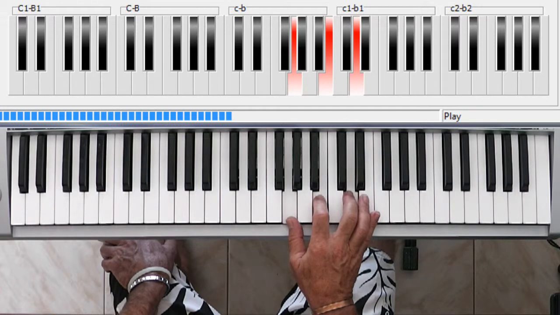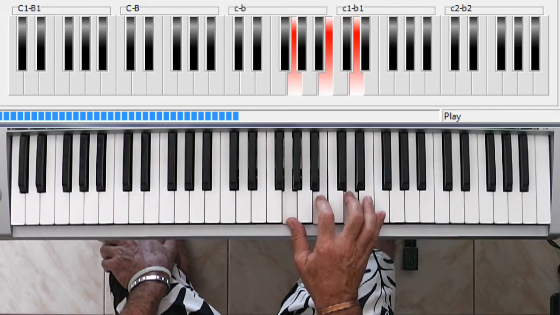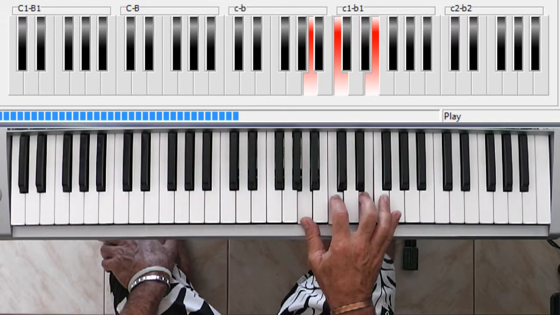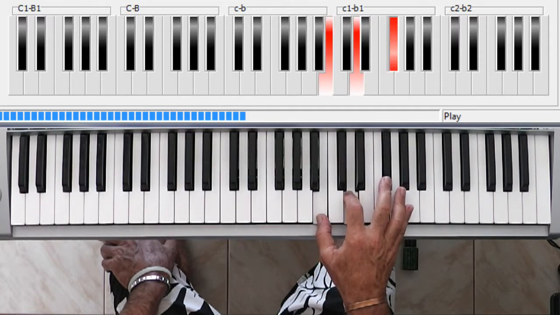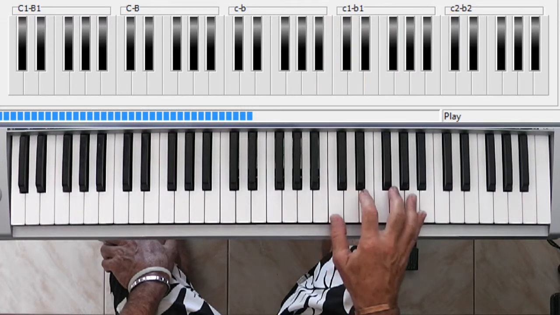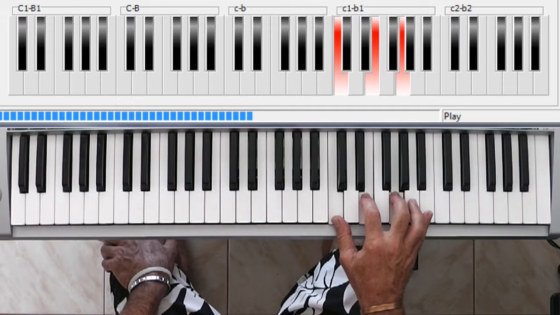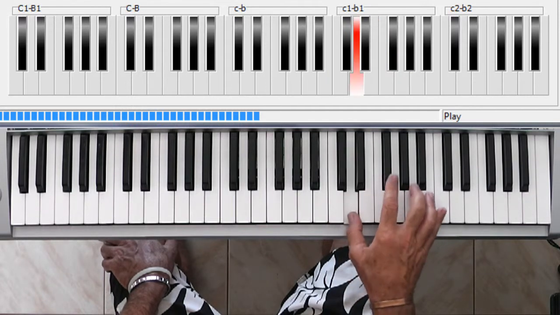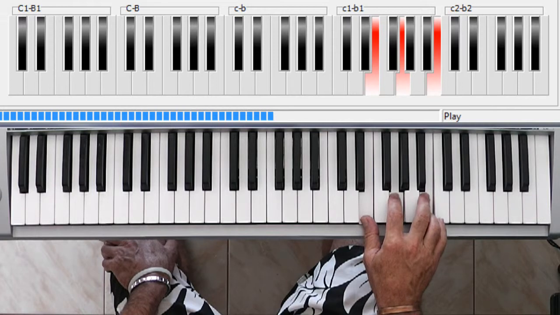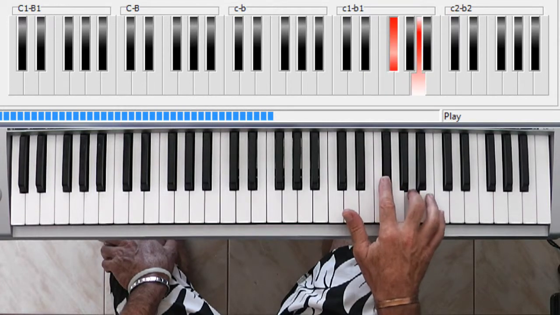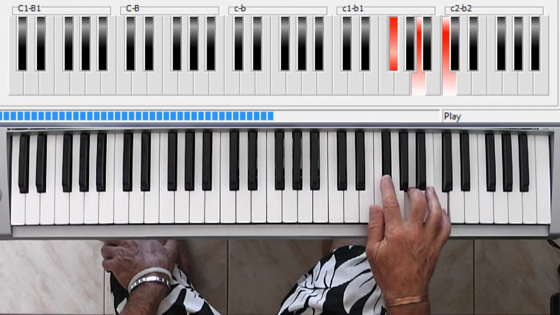So, if we're in the key of G, the 1 would be a major, the 2 would be a minor, the 3, the B minor, because we need that F sharp, the 4, the C is a major, the 5, the D is a major, because there's the F sharp, the 6 is a minor, and the 7 is a diminished.